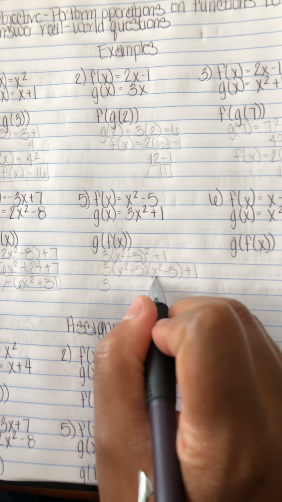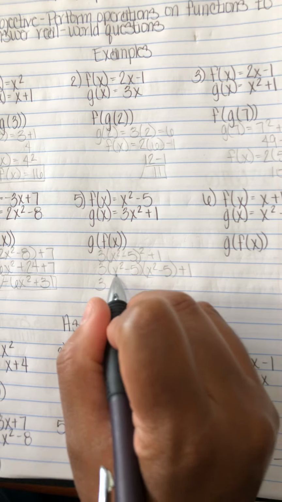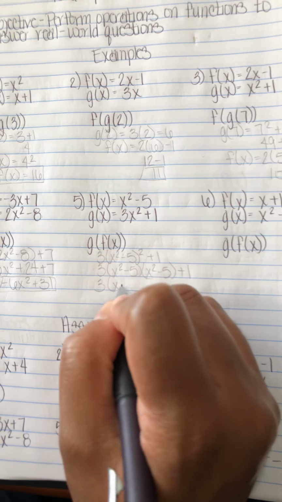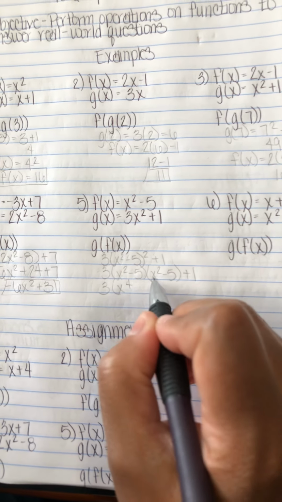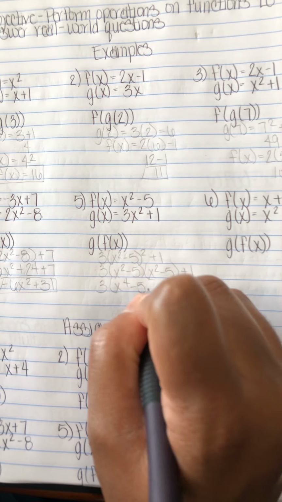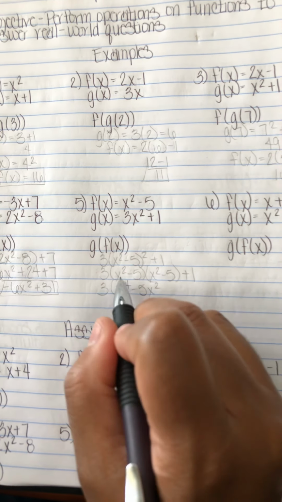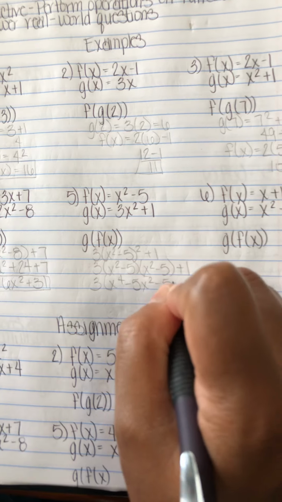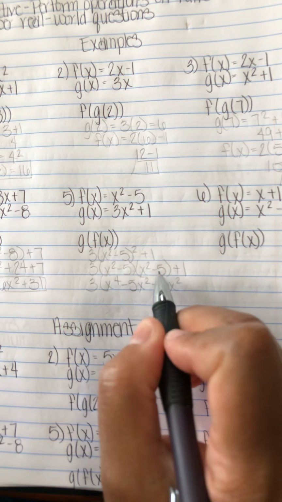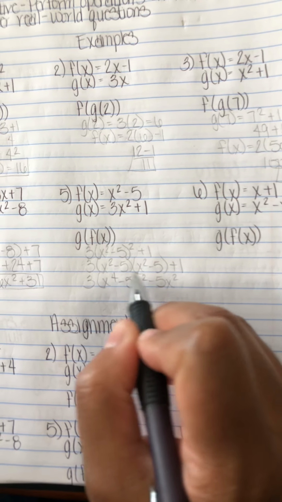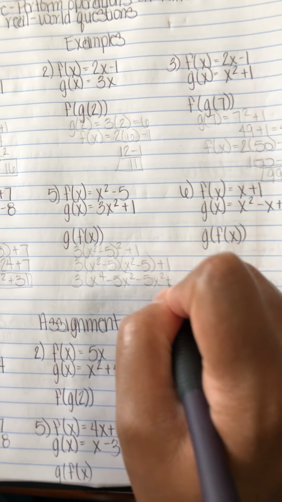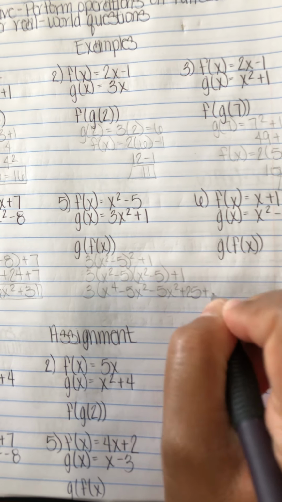Here I have x squared times x squared. That means I have x to the 4th altogether. I have negative 5 times x squared. That's negative 5x squared. Negative 5 times x squared again, negative 5x squared. Negative 5 times negative 5. Negative and a negative, positive. 5 times 5 gives me 25. And then, of course, I have that plus 1.